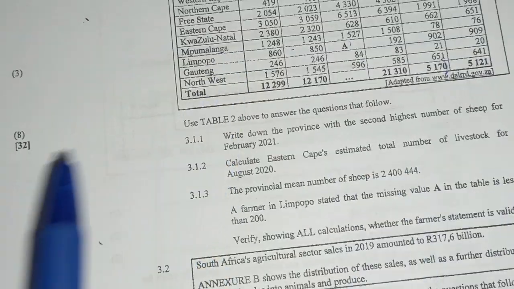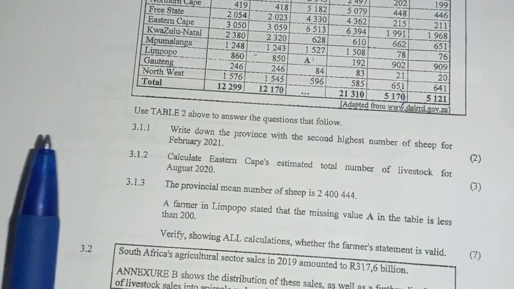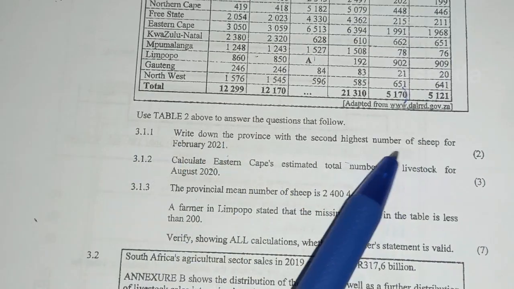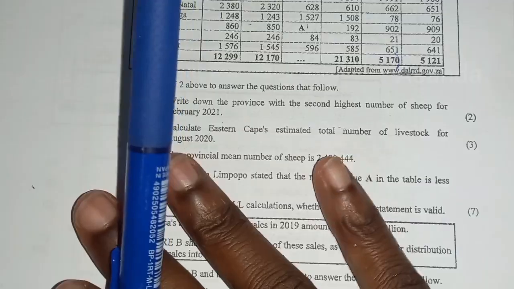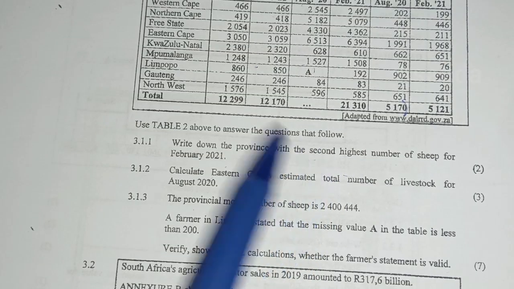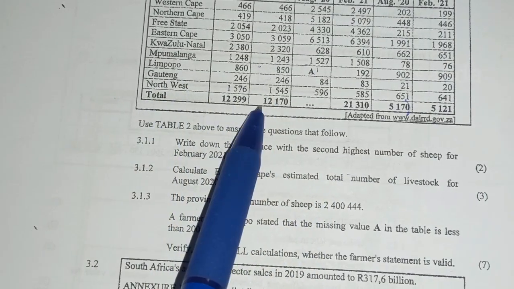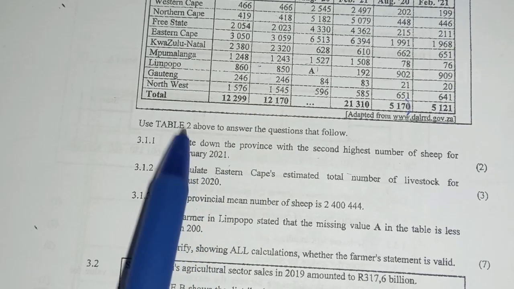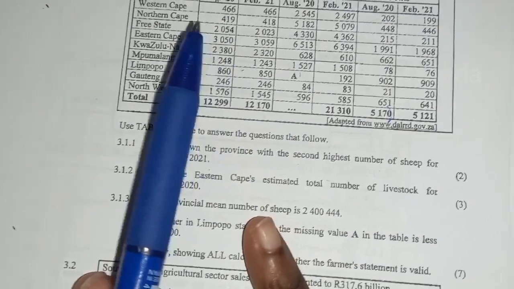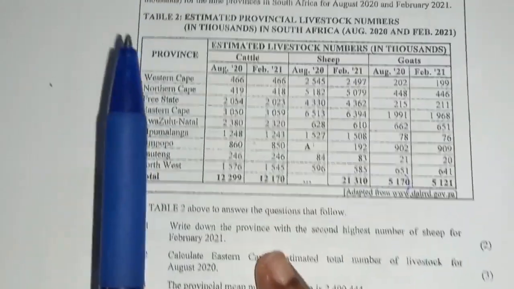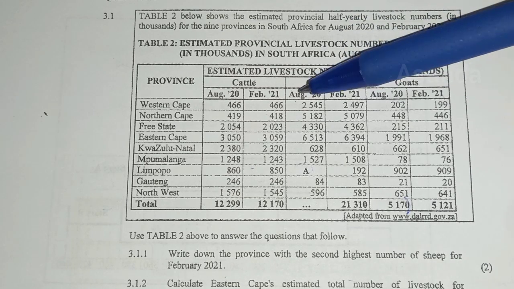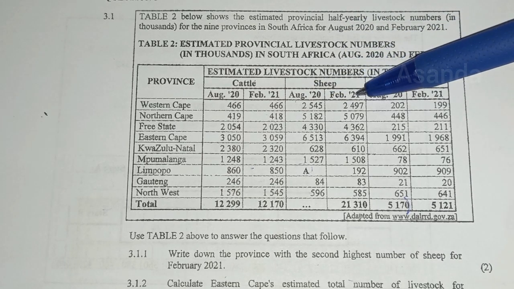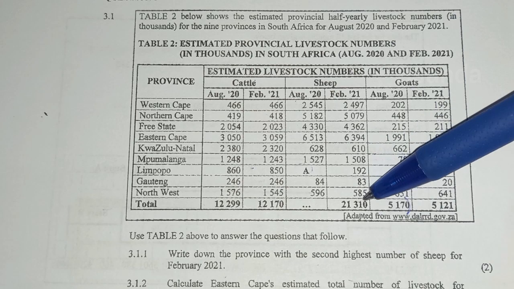It says here, write down the province with the second highest number of sheep for February 2021. There's going to be the highest number, and just below it is the second highest, number 2. So we're going to the sheep in February 2021. There's sheep, there's August, there's February. They said February 2021, and let's find first the highest.